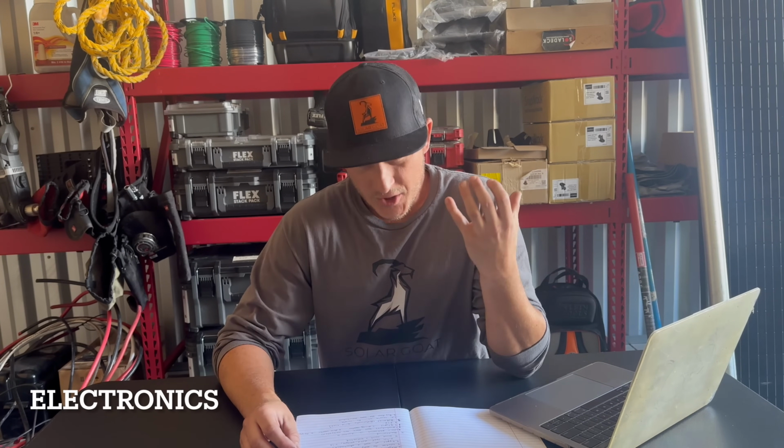Next category is electronics. And when I'm talking about electronics, I'm specifically talking about inverters. That's kind of the heart of the system, is the inverter. There are a ton of different inverter systems, and there's also a few other electronics that may be necessary in order for the system to work. Every inverter manufacturer has its own ecosystem. It's their own proprietary parts that are all designed to work together.